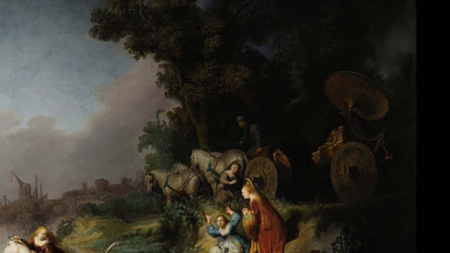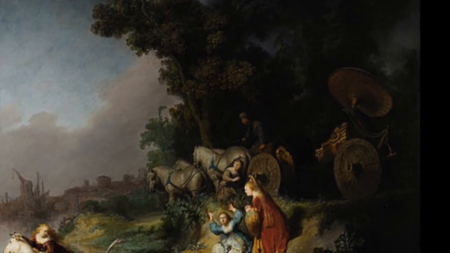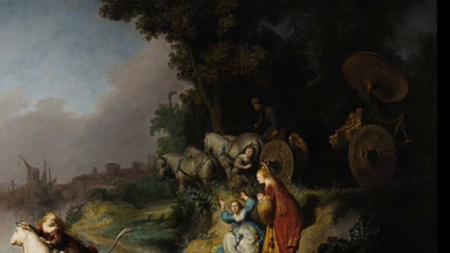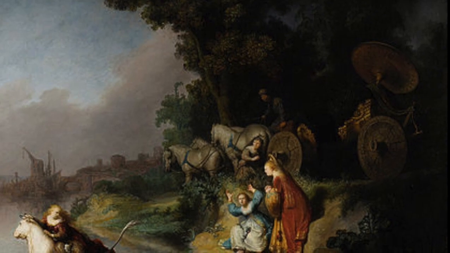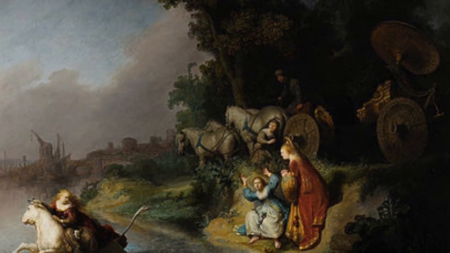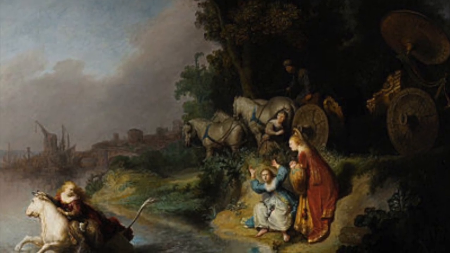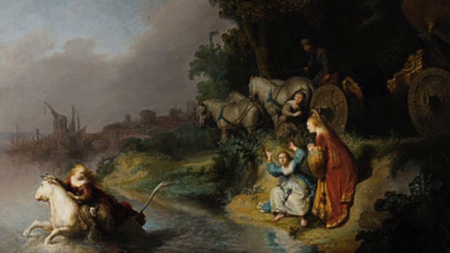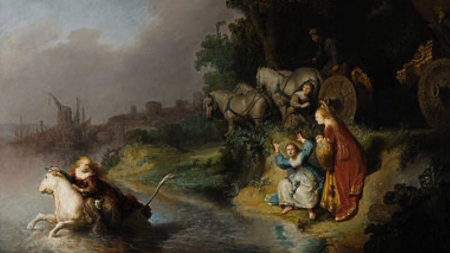We can see here in this first painting, The Abduction of Europa, painted in 1632, how even though there are lots of trees and other figures and even a cart and a horse in the background, the light forces us to look at the horse in the water running away with Europa.